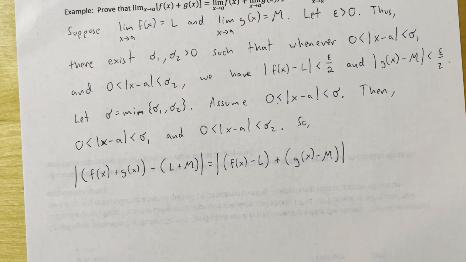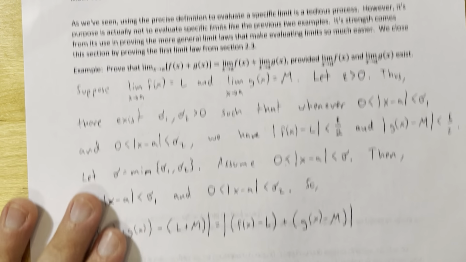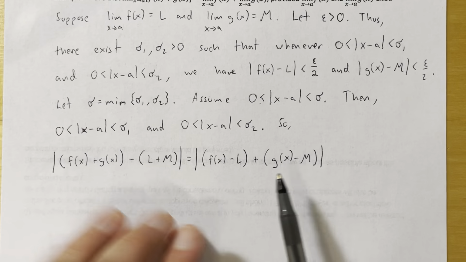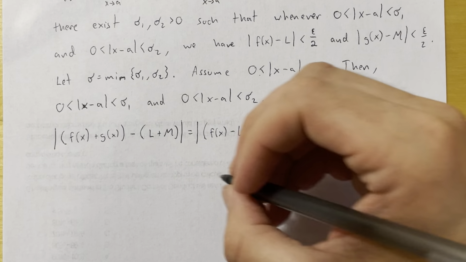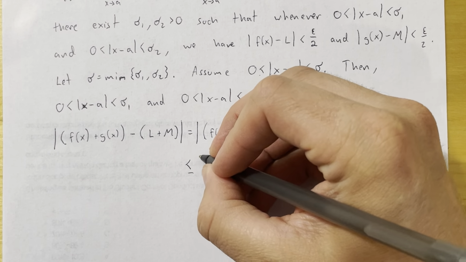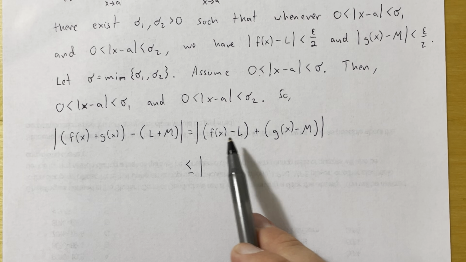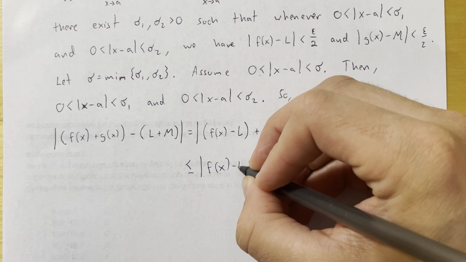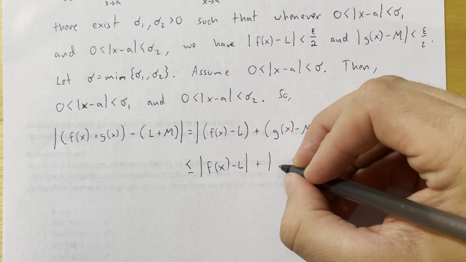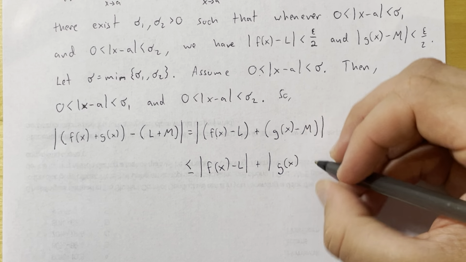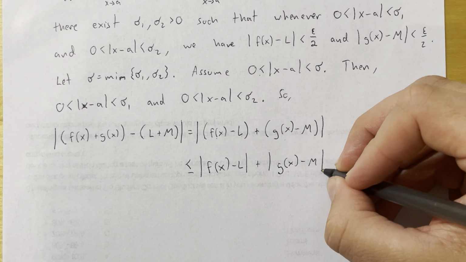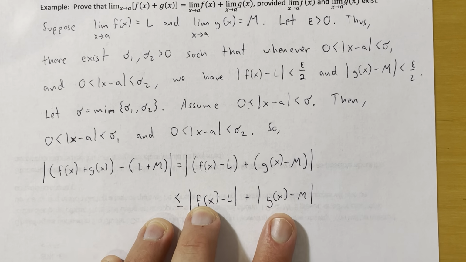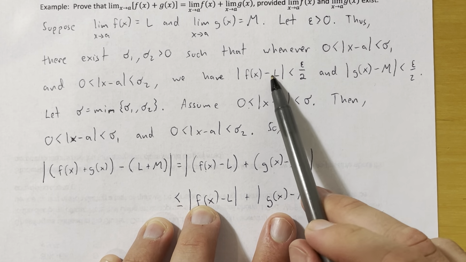This is where I'm going to use the triangle inequality I talked about up here. I have a sum of two things in an absolute value, and the triangle inequality says this is less than or equal to the sum of the absolute values: the absolute value of f of x minus L plus the absolute value of g of x minus m. We've seen both of these absolute values before.